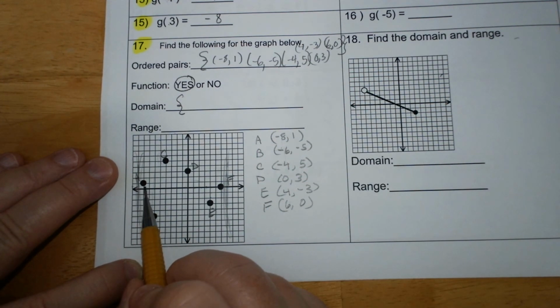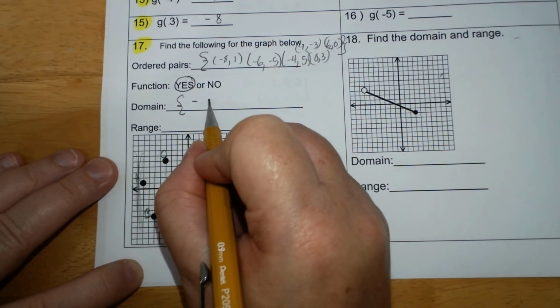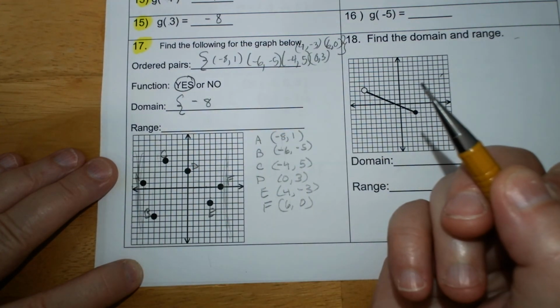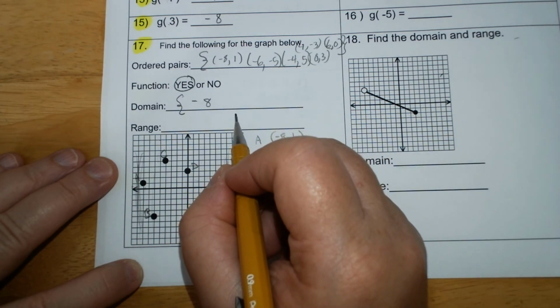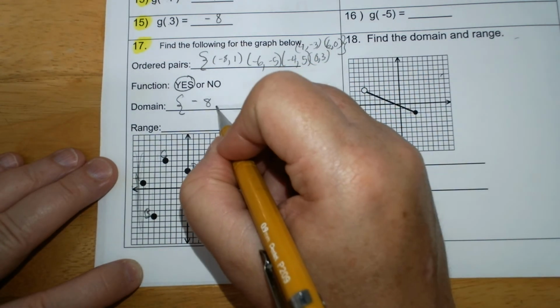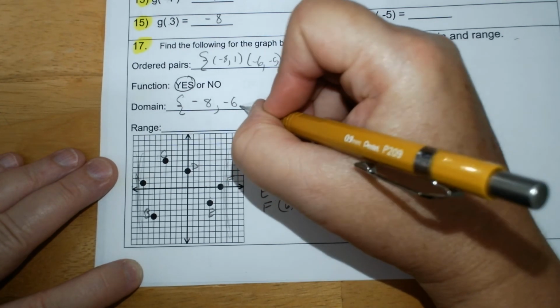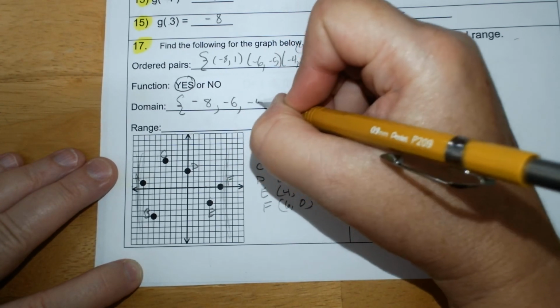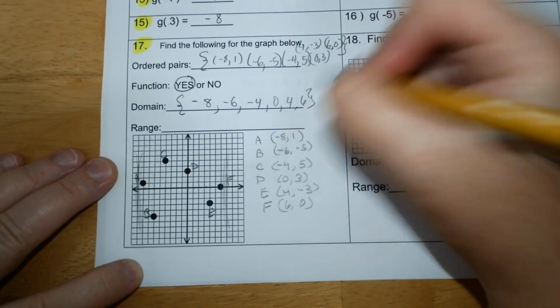The farthest x is negative 8. They just want you to list it because it's not a line. So it's negative 8, negative 6, negative 4, 0, 4, 6.